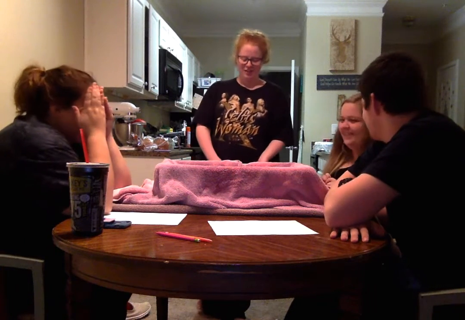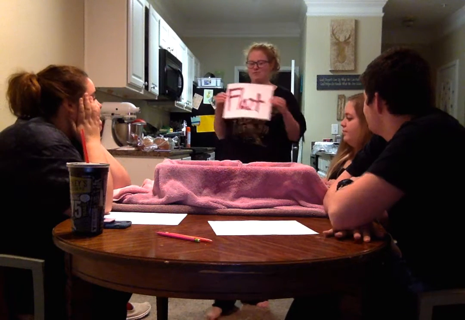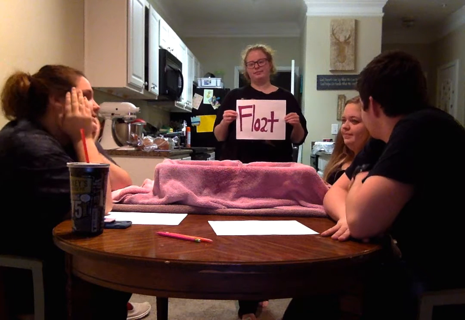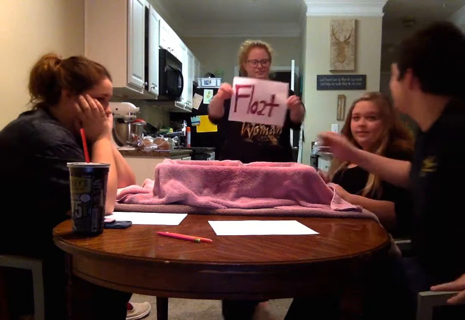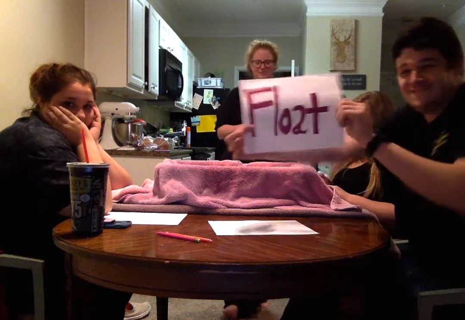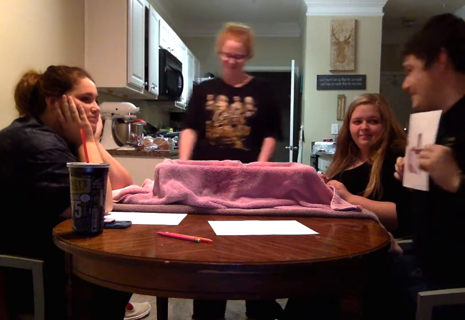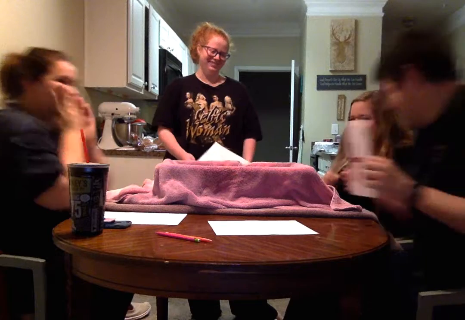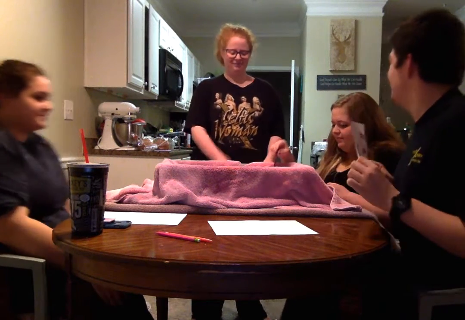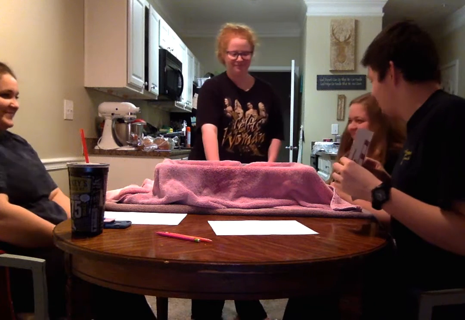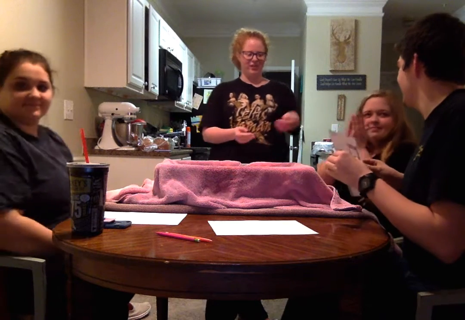Who wants to hold the float sign and tell me what it means? I forgot what it meant. Who wants to hold it? Oh wait, I know what it means. Everybody see it before I say it? Good. Let's be nice to our friends. It means that it stays on top of the liquid. That's right. Or whatever it's in. Good job. That's very good.